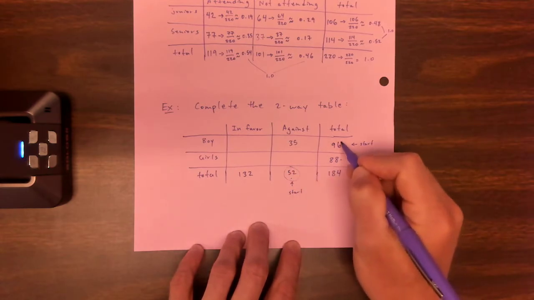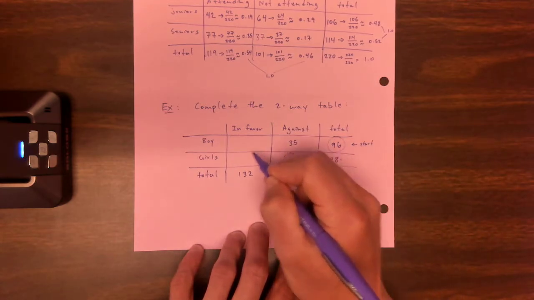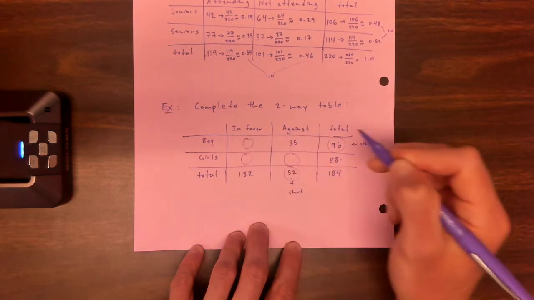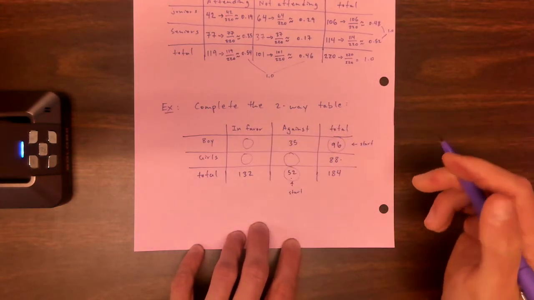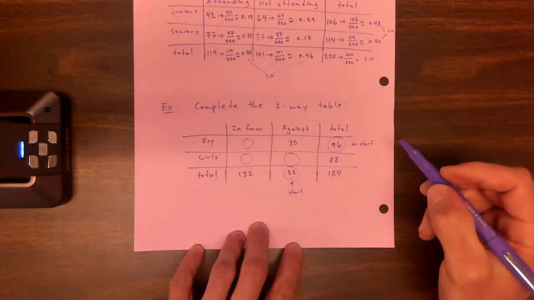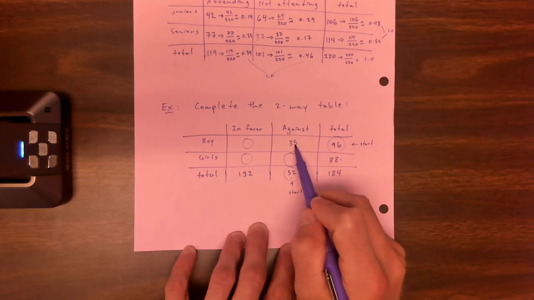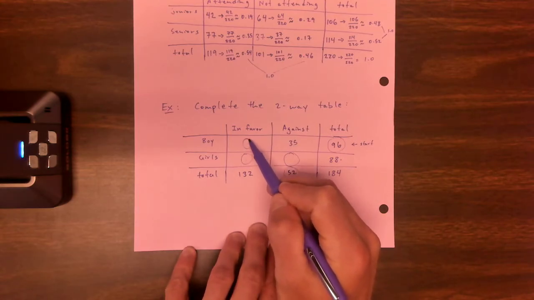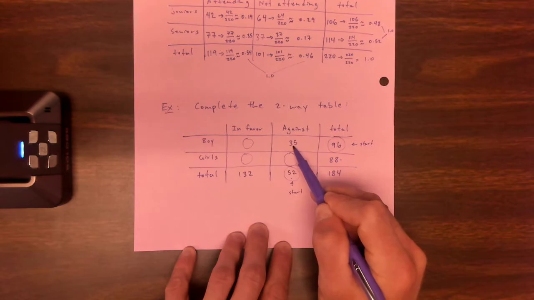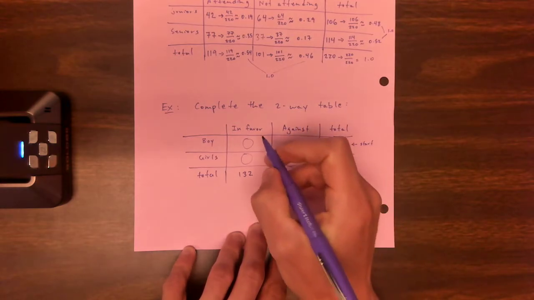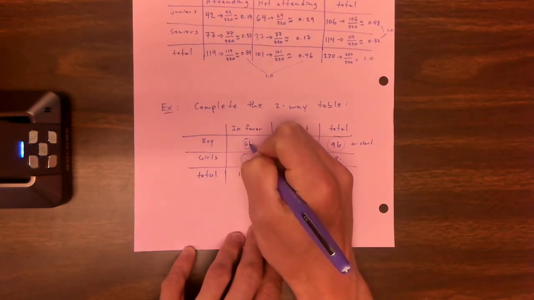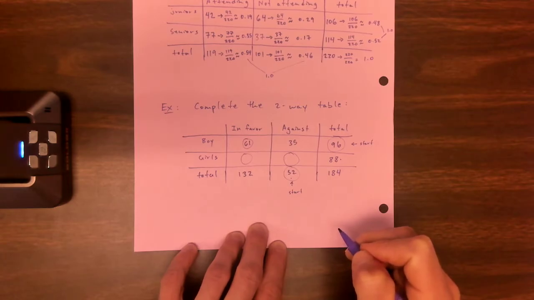I'm going to circle the values that we are figuring out so you remember which we're starting with and ending with. Okay, well now we know that 96 total boys were surveyed, 35 are against. That means how many were in favor? Subtract 35 from 96. So 61 are in favor.